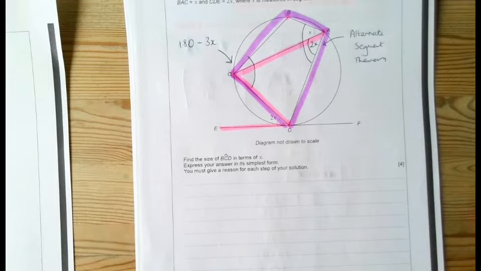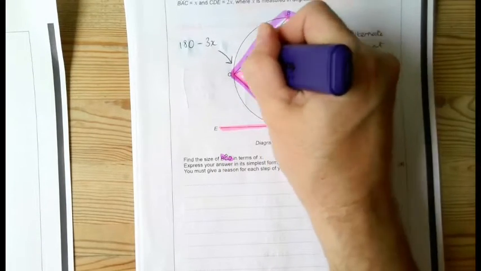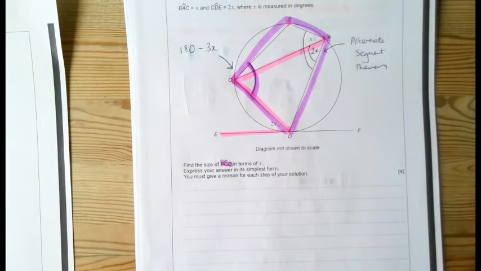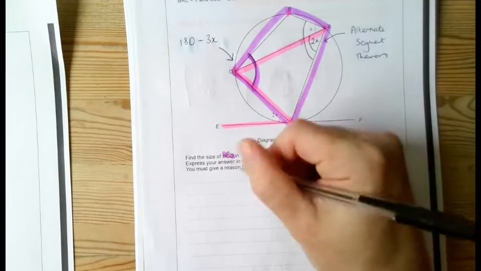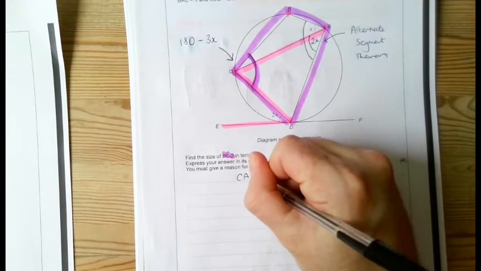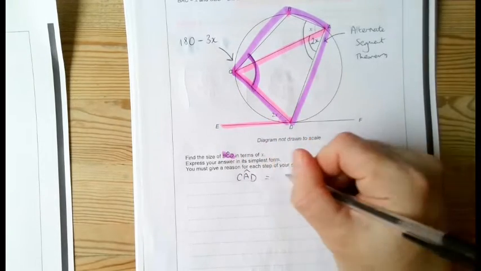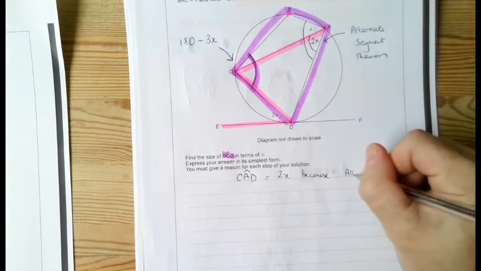And if we look to see what we're asked for, B to C to D is actually that angle there. That's the exact one we're looking for. So by just starting to put some angles in that I could spot, I've actually answered this question. So I'm going to start off by saying C to A to D, CAD, equals 2x because, and all you need to state is that alternate segment theorem.